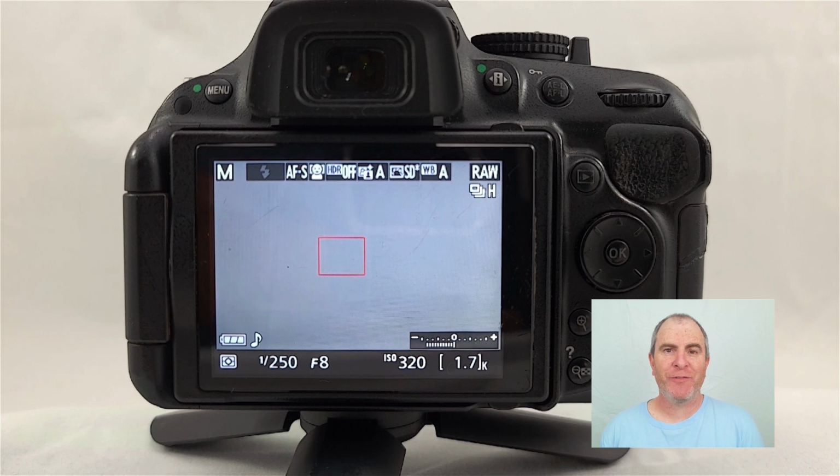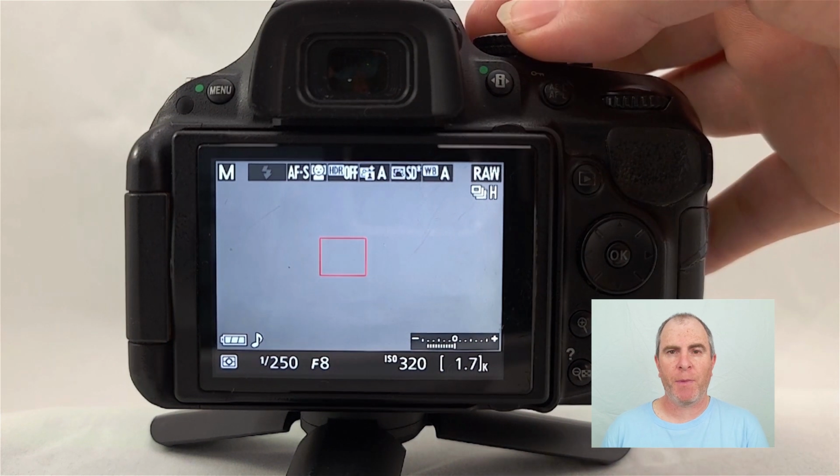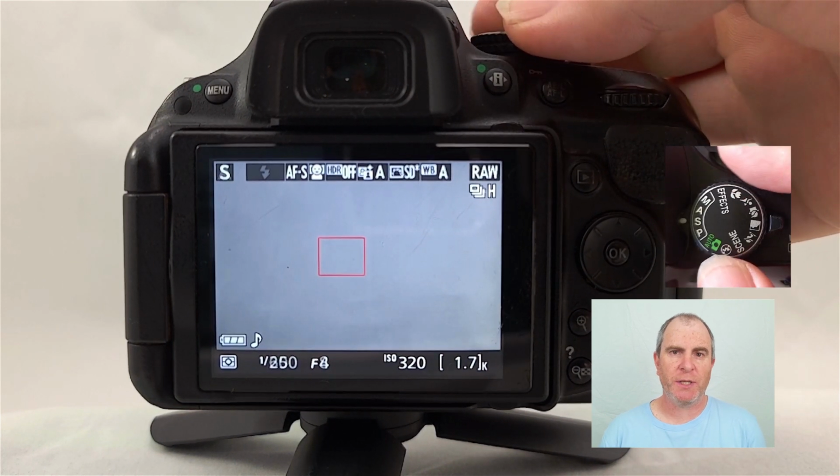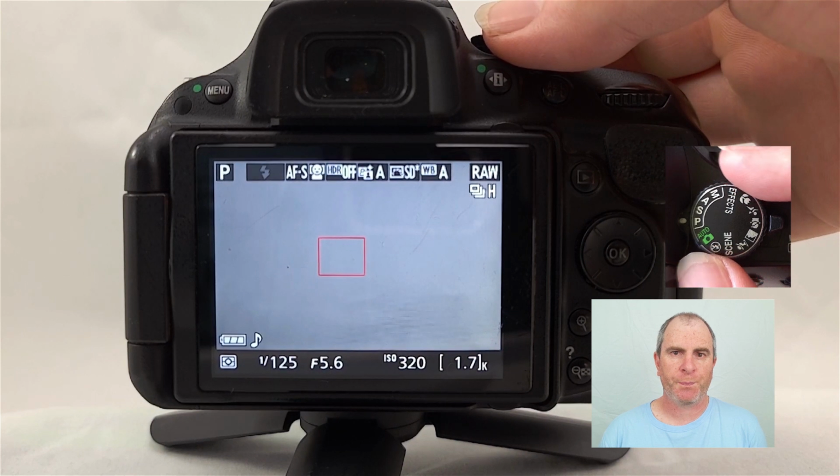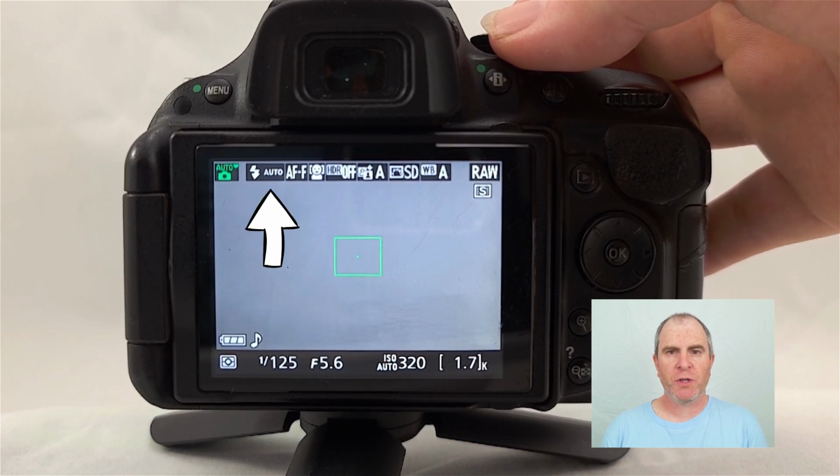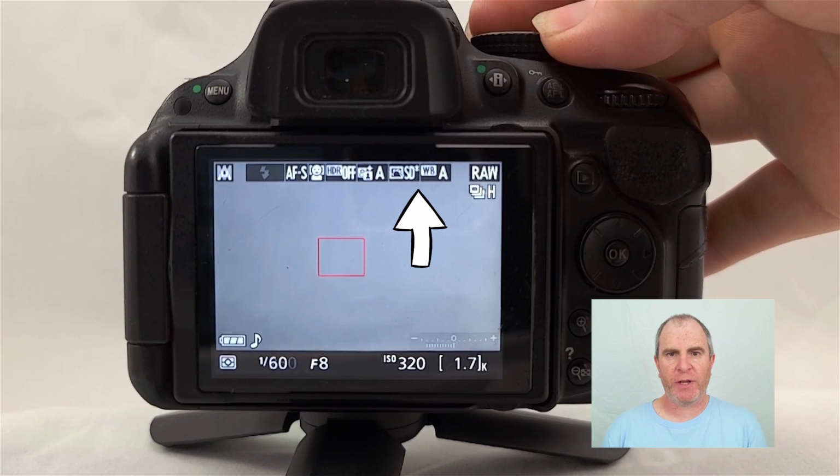When you enable Live View, this is the display that comes up by default. Up in the top left hand corner here you have the shooting mode indicator. It says M right now because I'm in manual mode, but if I rotate the mode dial you will see that it changes to indicate the mode I'm using. Along the top of the display here you have various icons.